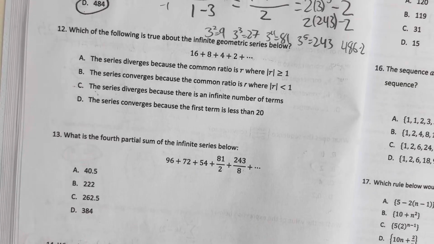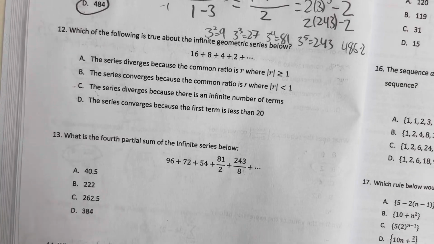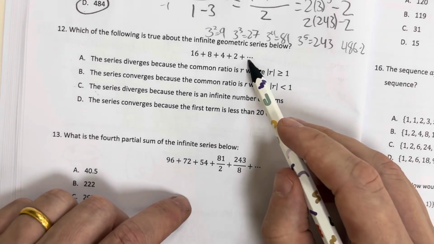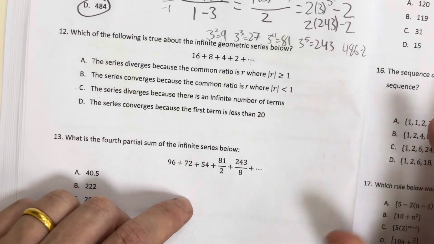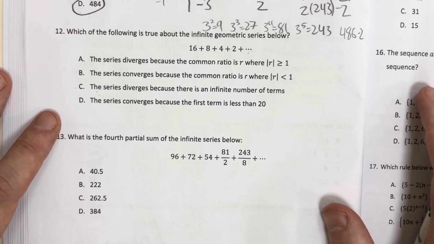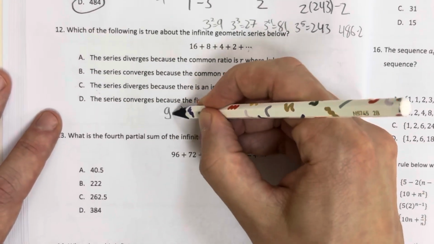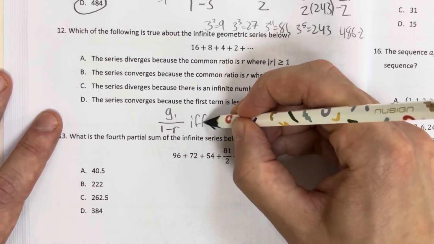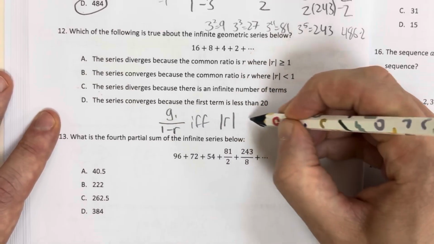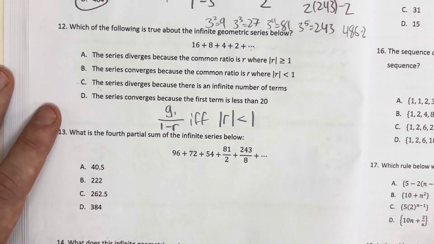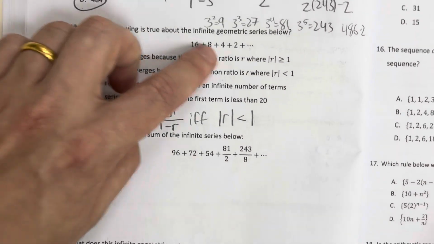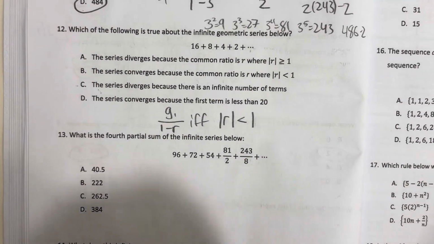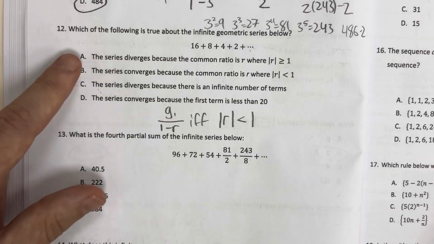Okay. What's next? This guy. Okay, this is an infinite geometric series. So the formula here is g sub 1 over 1 minus r, if and only if our common ratio has an absolute value less than 1, because then it will converge down. The terms will converge, and therefore the series, in this case, would converge.